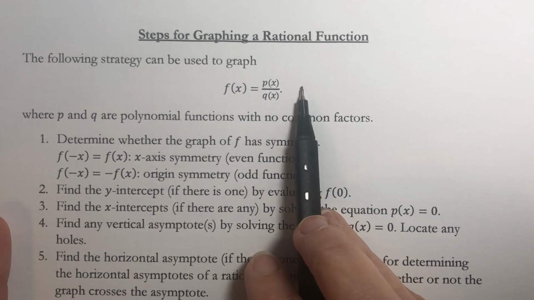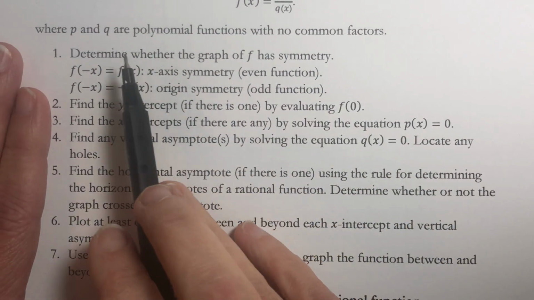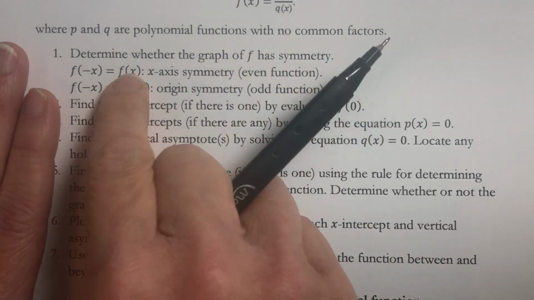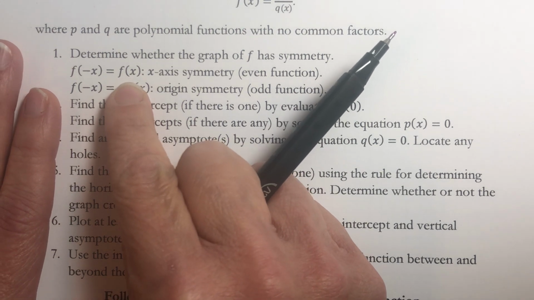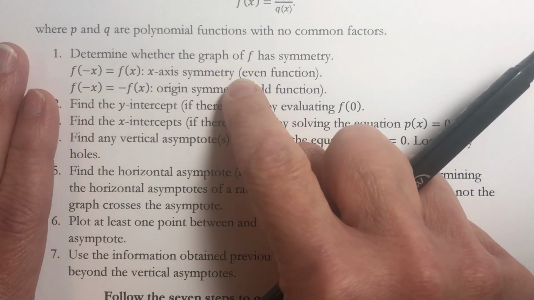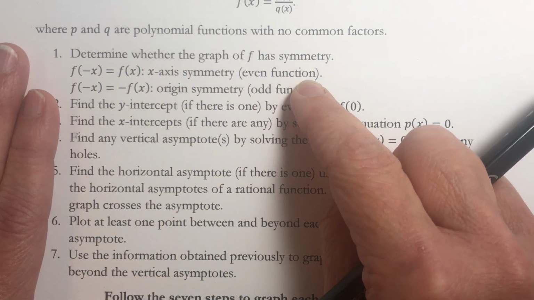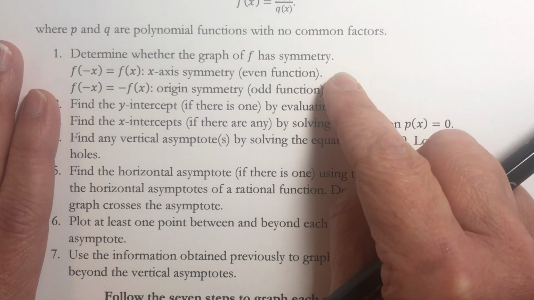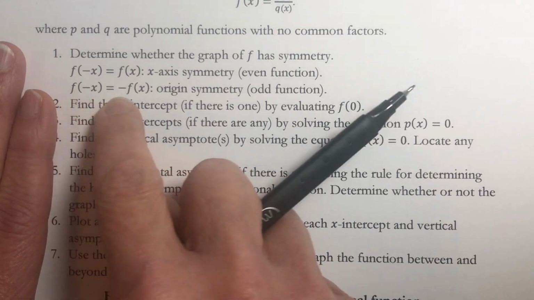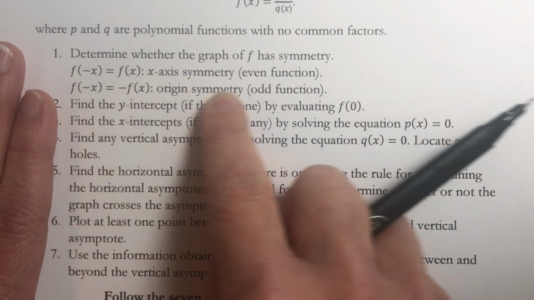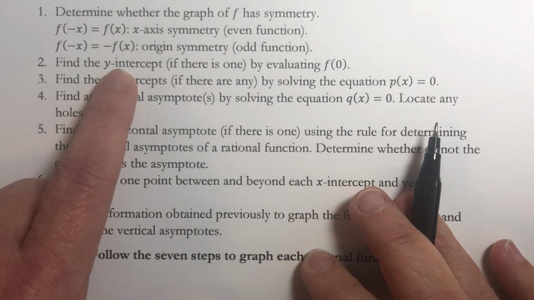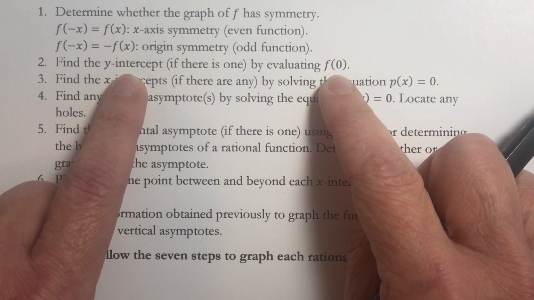So for graphing this, we want to determine whether or not we have symmetry. So you're plugging in negative x. If you get the same thing back, basically the function sort of absorbed all the negatives, then you have y-axis symmetry, which is an even function. It doesn't take long to check these, and they really help out if you happen to have even or odd. Okay? And if you plug in the negative x and it's the negative of the original function, you have odd, origin symmetry. Okay? We're going to find the y-intercept, if there is one, by finding f of 0.